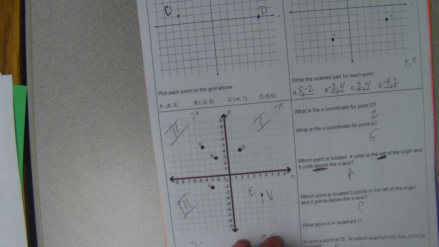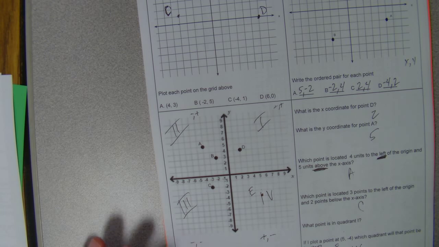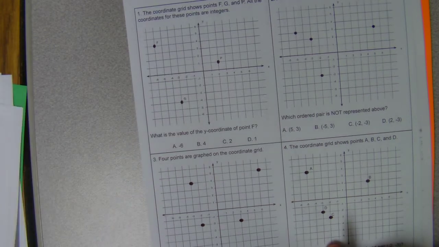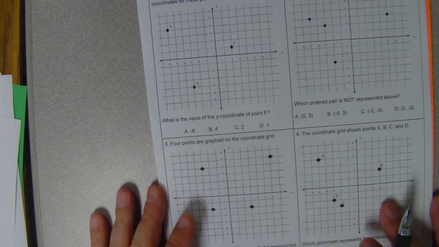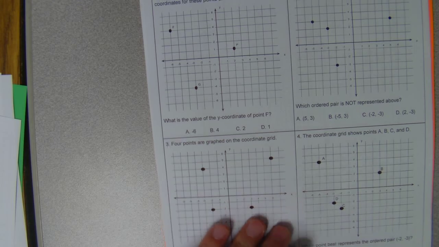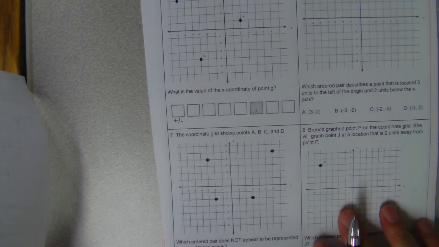Okay? Alright, so the next thing that I want you to do is go ahead and do the practice. Can you do that? So here it is. And this page as well.